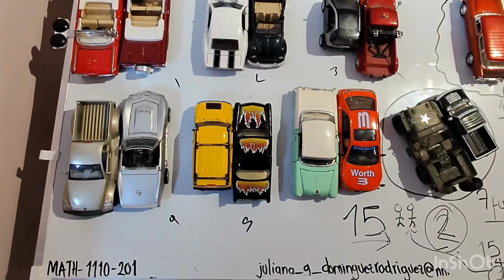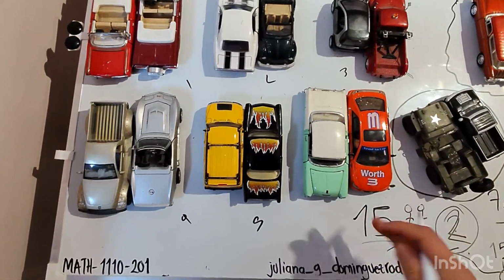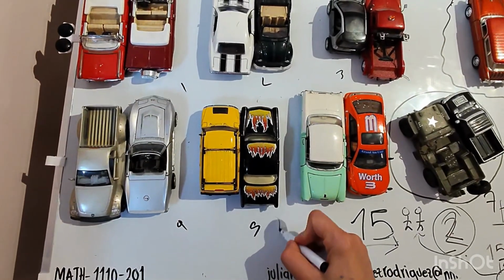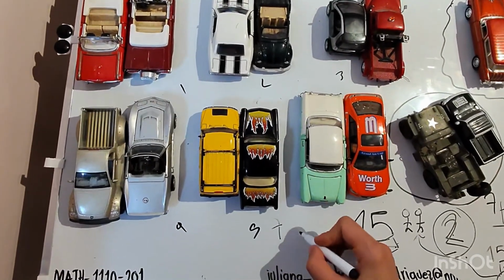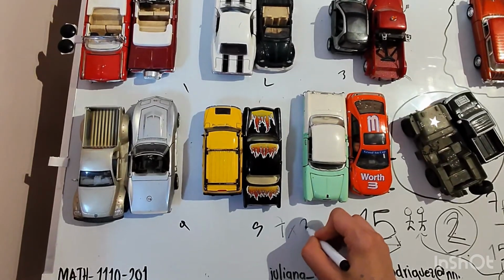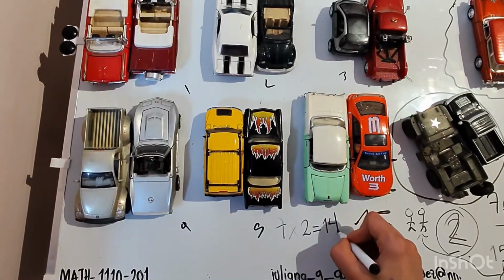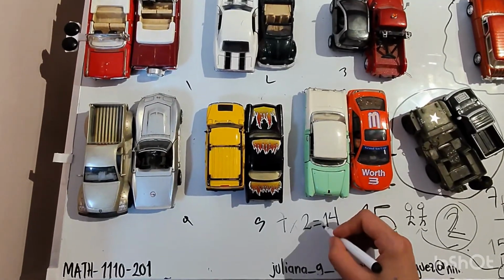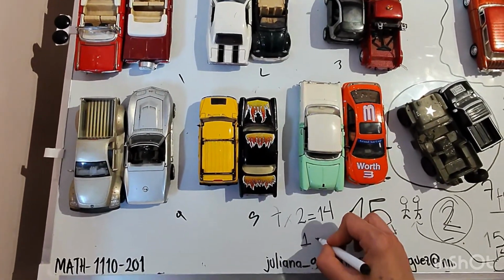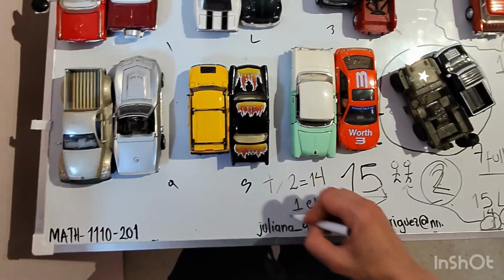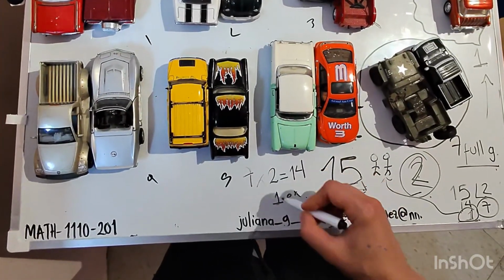And we also see the connection with multiplication as repeated addition. So we have 7 groups of 2 cards equals 14, with 1 extra card. You see how we just changed the place of each number?